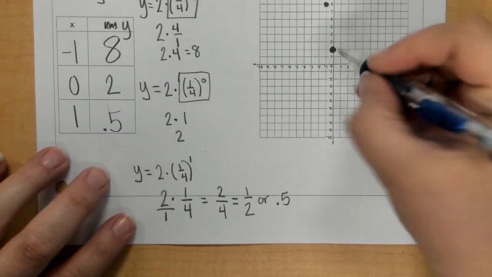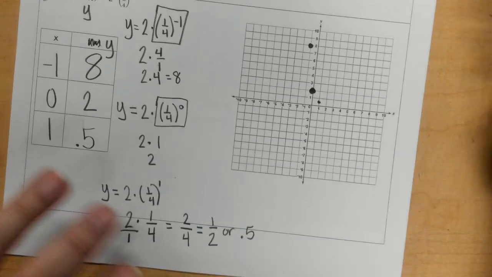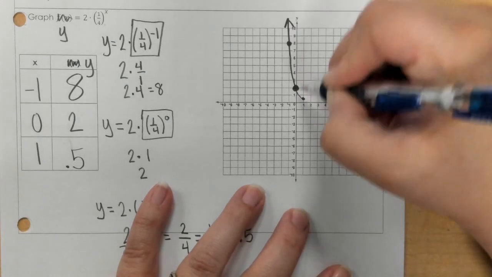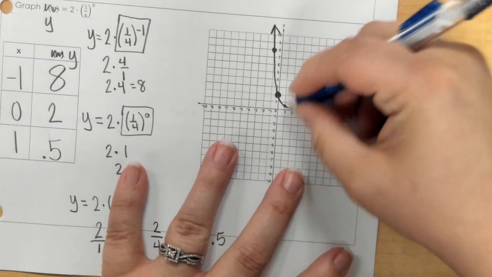So I graph the 1 up half, and then I create that curve again, approaching the x-axis but not actually touching the x-axis. Got a little too close.